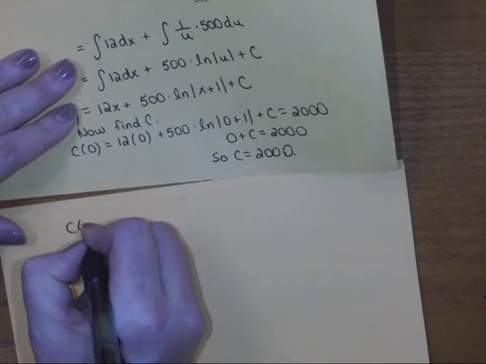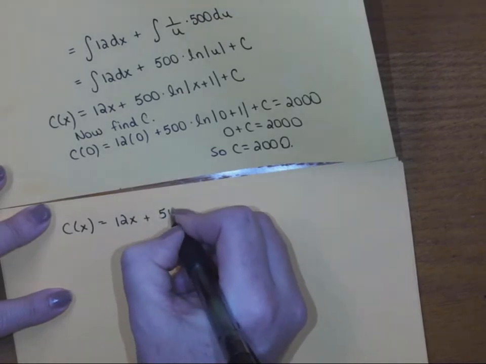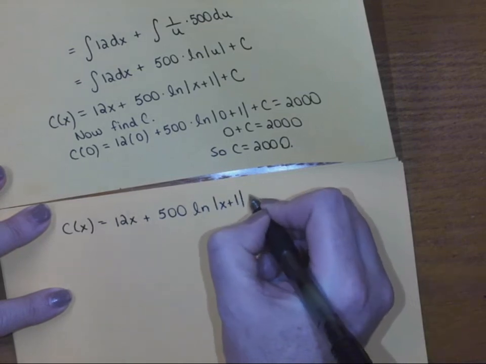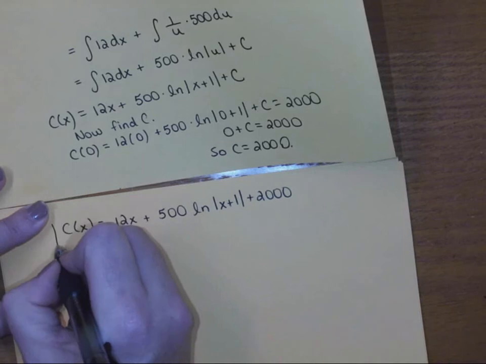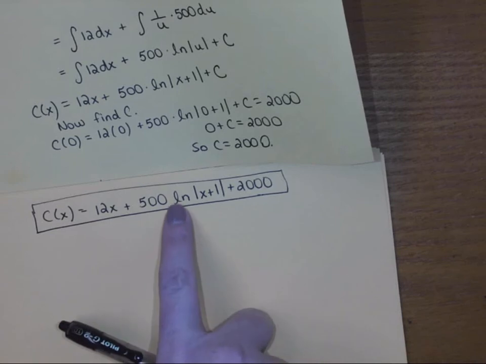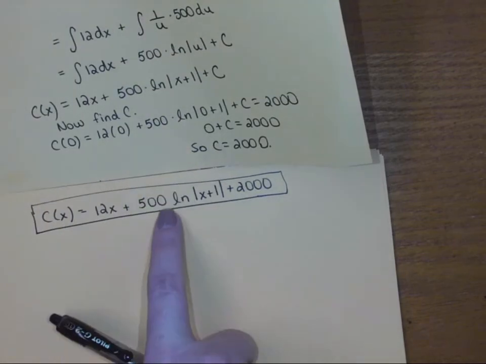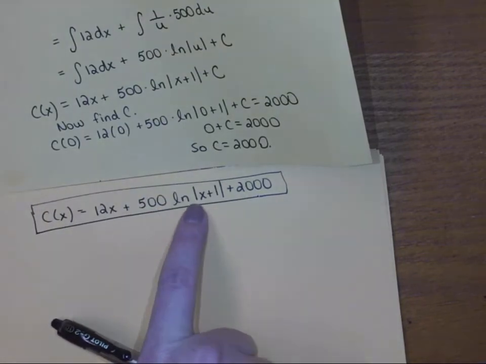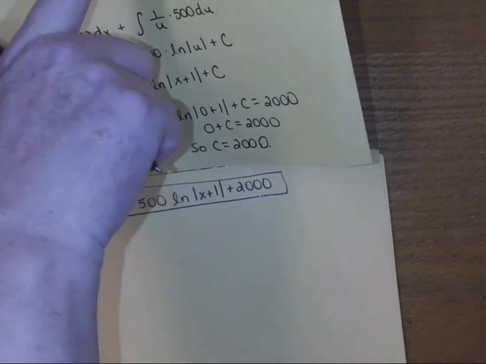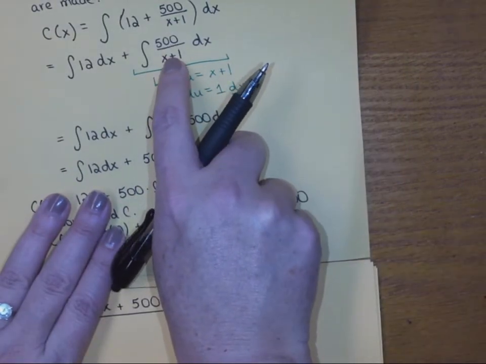Okay, so C of x is going to be the original function I got, which was 12x plus 500 times the natural log of the absolute value of x plus 1, and then plus the fixed cost of 2,000. By the way, not to be obnoxious, but if you found the derivative, what's the derivative of 12x? It's 12, right? What's the derivative of this? Well, the 500 would pull over, the derivative of the natural log of something is 1 over that something, and then times the derivative of the inside. You'd get literally this again. So 500 times 1 over that.